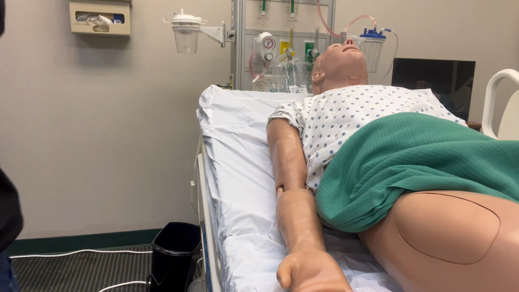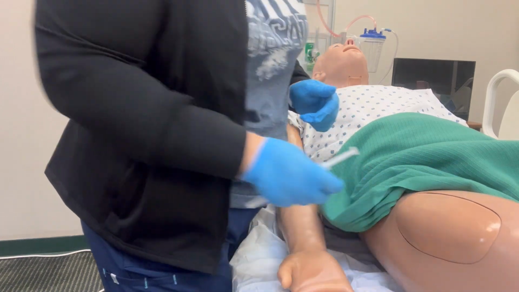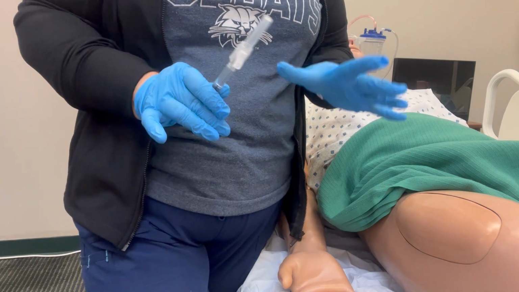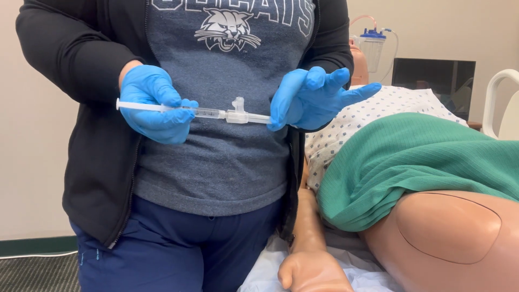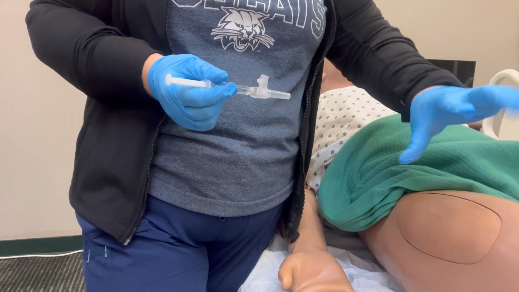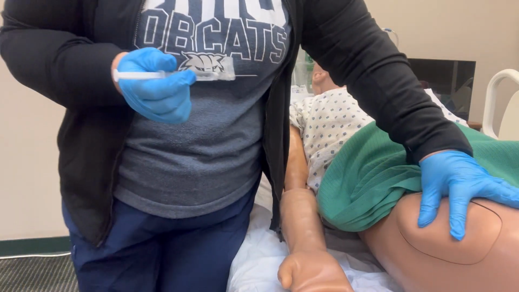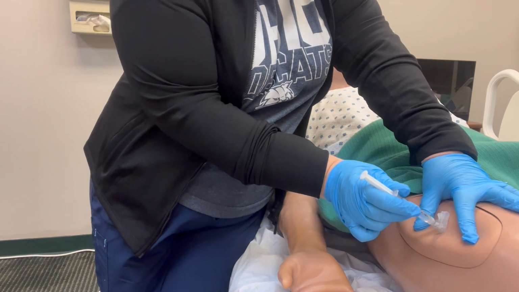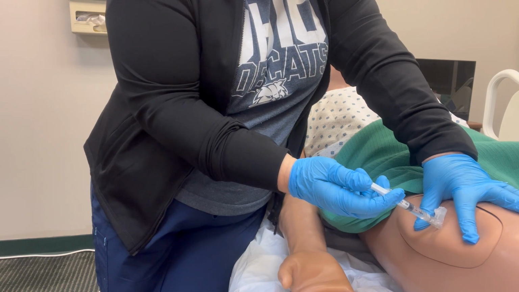So as we know, we're going to clean the site. We want to make sure that for the traditional method, we have the right size needle. And we're going to take the skin between our two fingers here and pull it taut. And once we do that, we're going to take the needle at a 90-degree angle and insert it, and then push the medication in slowly.